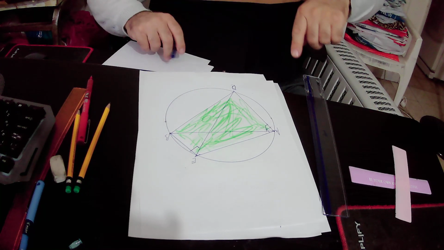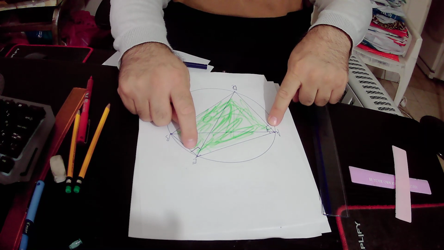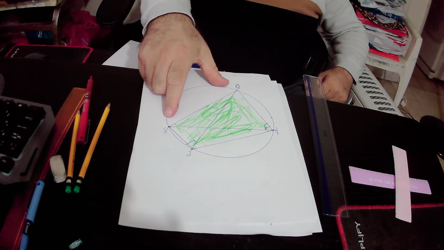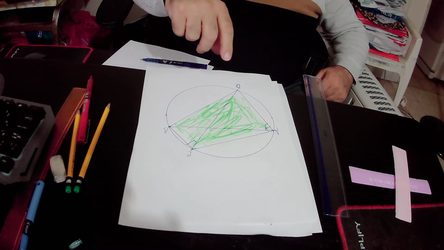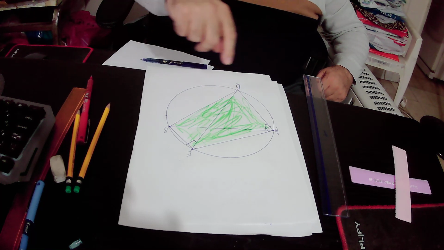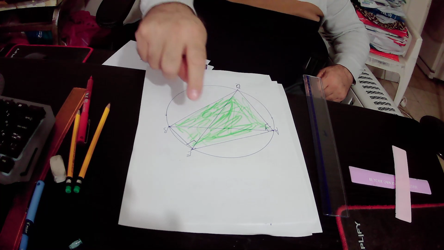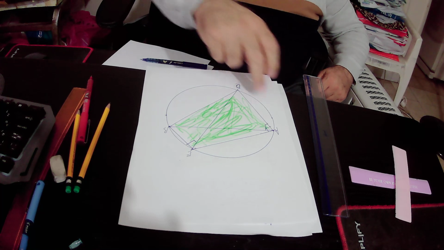So because of the fact that we have two right angles that are subtended on the same line segment BD, therefore according to rule number 2, the quadrilateral in the green color is described by this blue circle, and the 4 points A, E, B, and D lie on this blue circle.